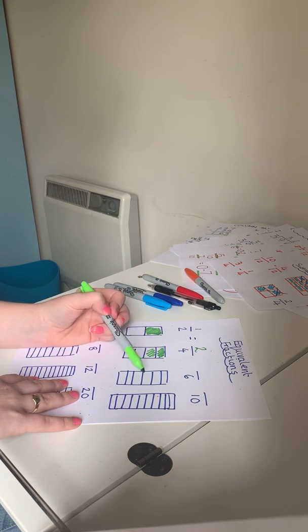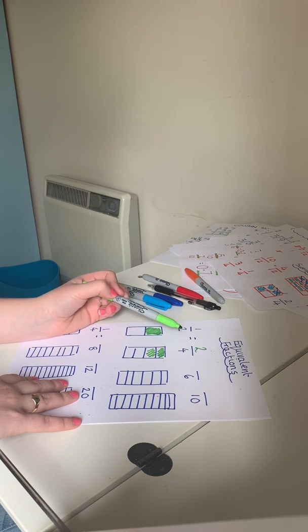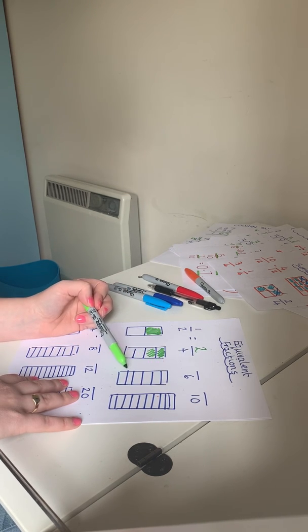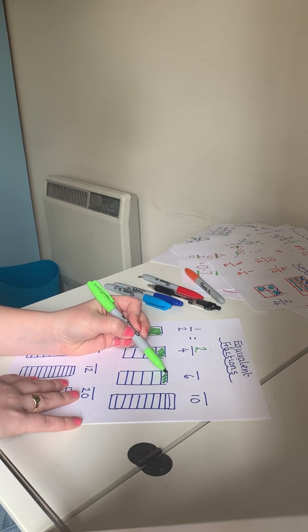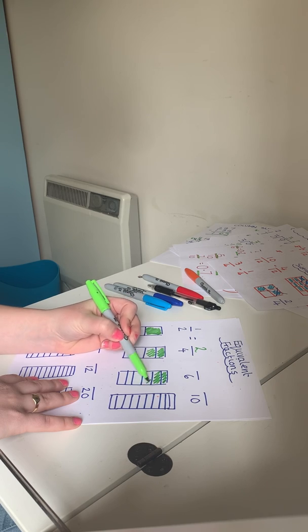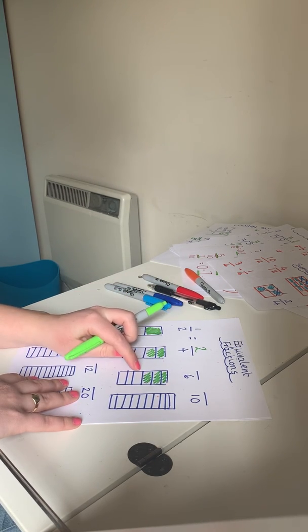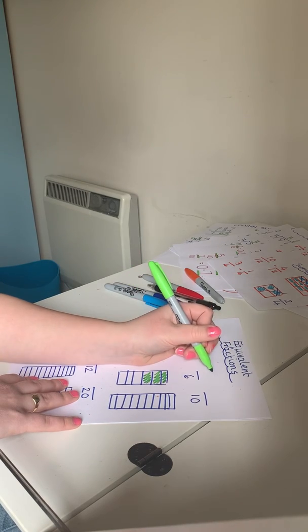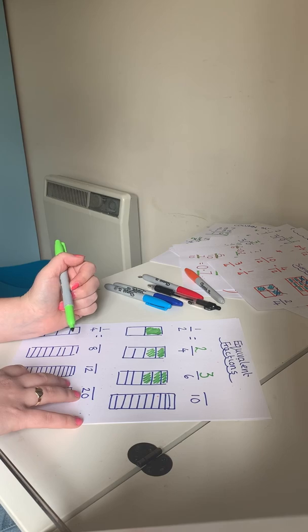On this one, it's split into 6. So I want to know how many 6ths are the same as a half. So I want half of them to be green, half of them not to be green. Okay, I have now got 3 green squares and 3 white squares, which means that 3/6 is equivalent to 1/2.